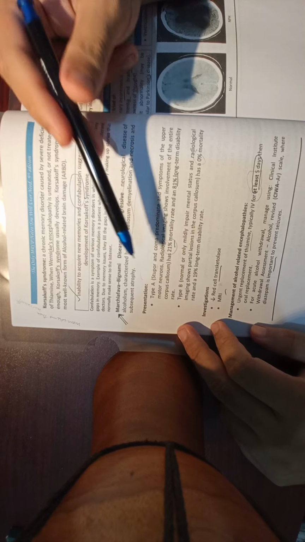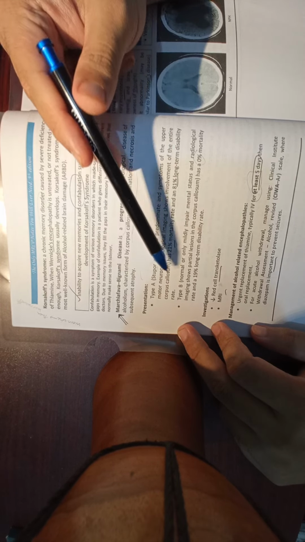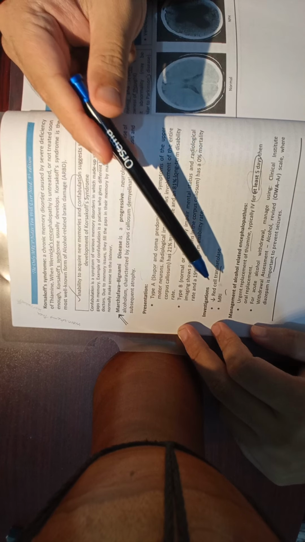Okay. Next thing is Marchiafava-Bignami disease, a progressive neurological disease of alcoholism characterized by corpus callosum demyelination and necrosis and subsequent atrophy. Presentation is type A and type B. Type A: stupor and coma predominant, and symptoms of the upper motor neurons, involving the entire corpus callosum, 21% mortality. Type B is like normal or only impaired mental status, 0% mortality. Investigation: MRI or decreased red cell transketolase.